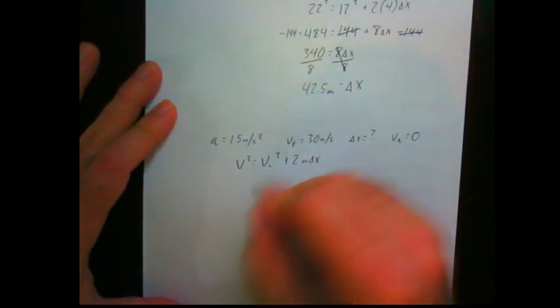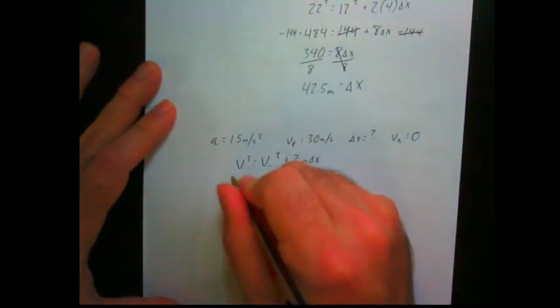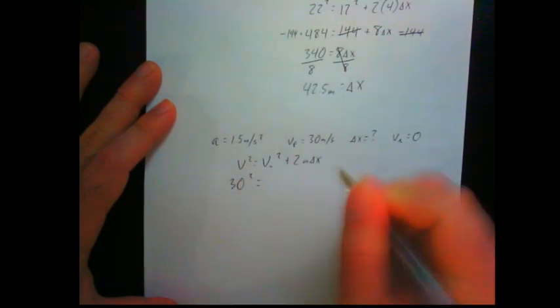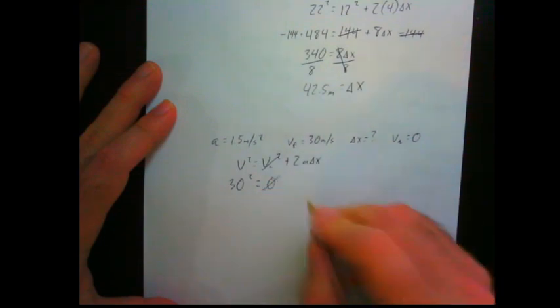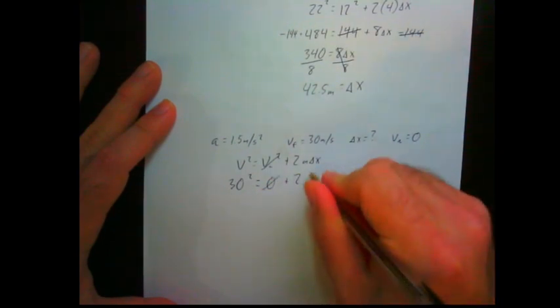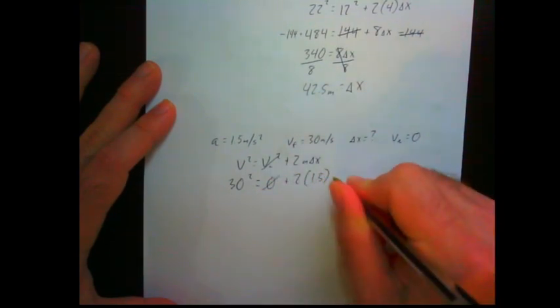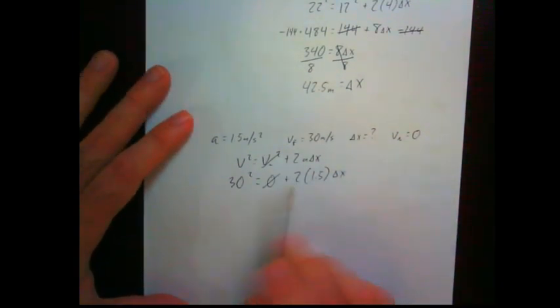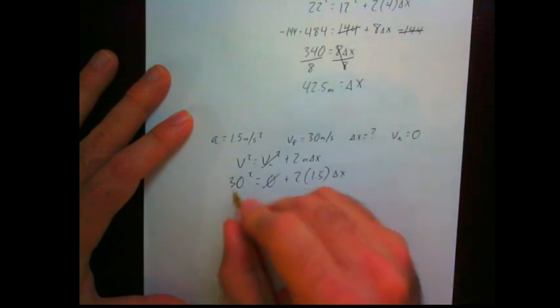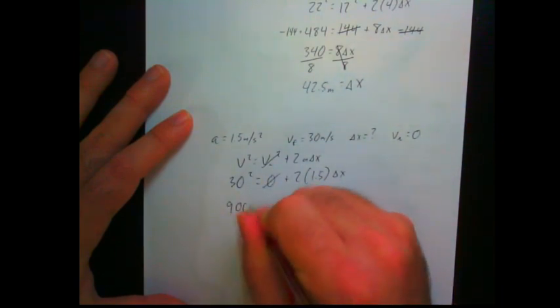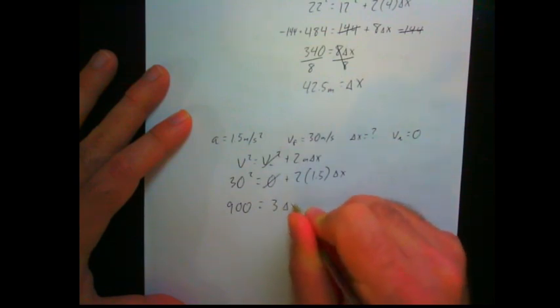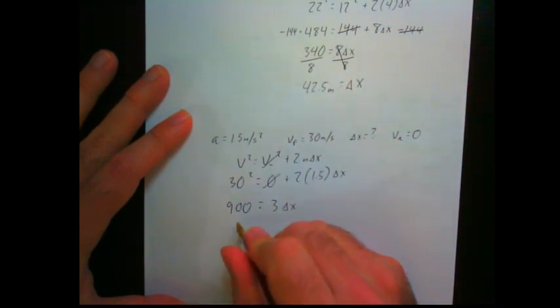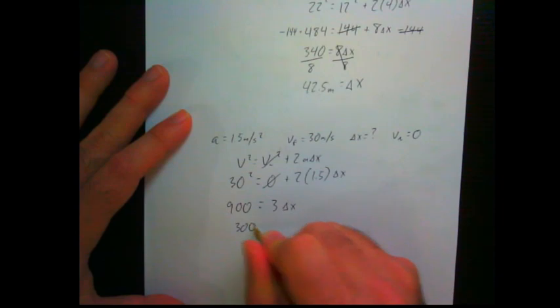So vf squared, 30 squared, equals vi, which is 0, so we could honestly just leave all that alone, plus 2 times 1.5 times delta x. So 30 squared, 900, equals 2 times 1.5, which would be 3 delta x. So 900 divided by 3 is 300 meters.